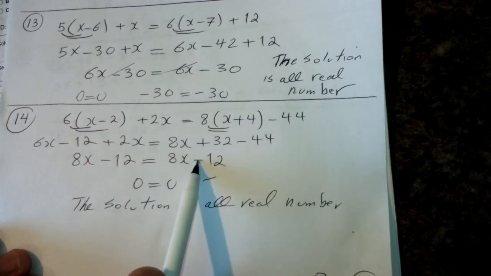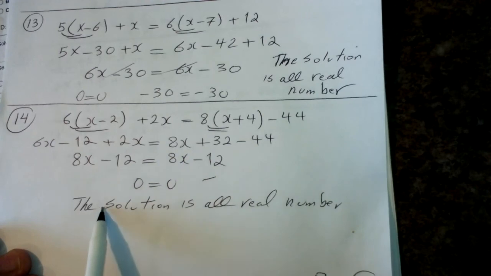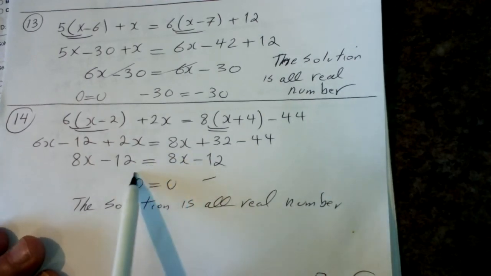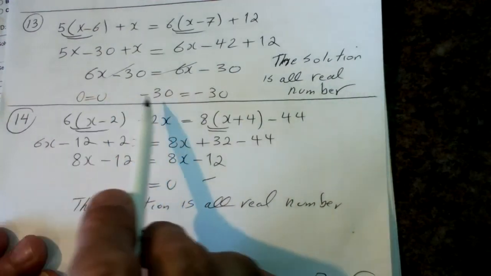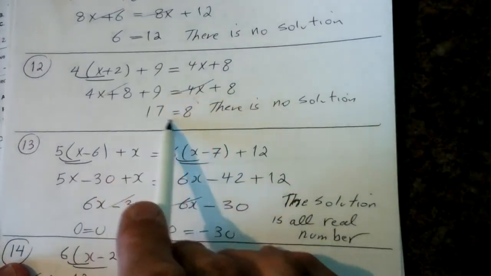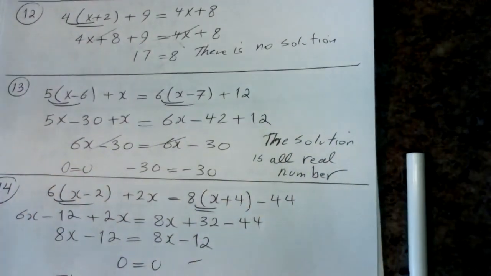See, both sides are equal, or 0 equal to 0. If everything cancels, the solution is all real numbers. So if you run into a situation like this, 0 equal to 0, or both sides equal, it is all real numbers. If you run into something like this, then there is no solution. So that would be the end of section 2.1.